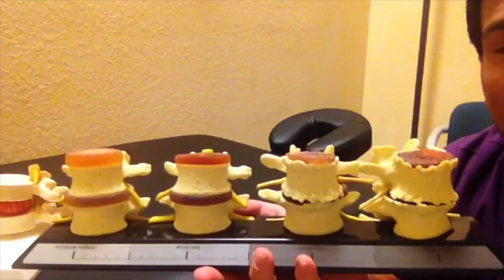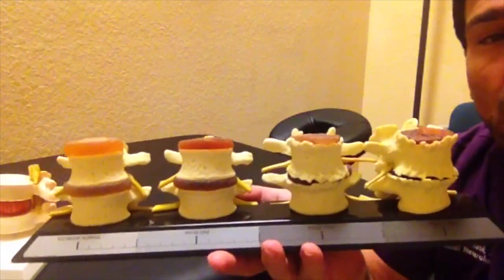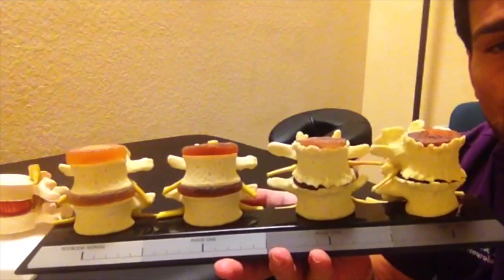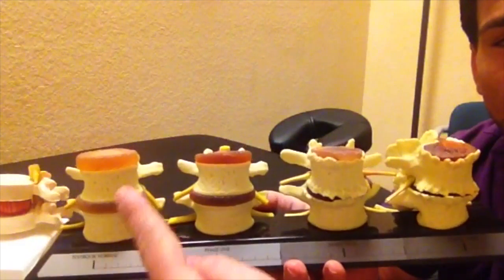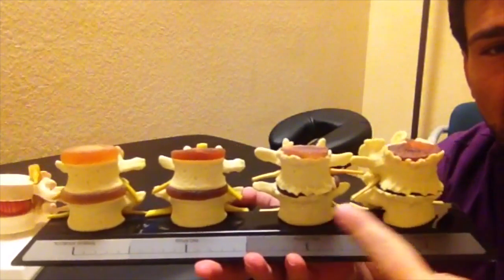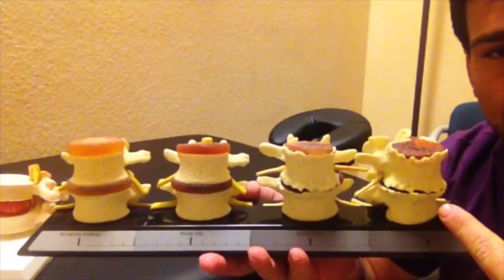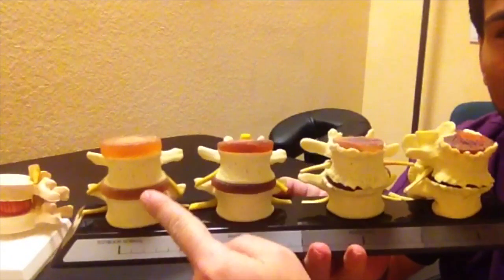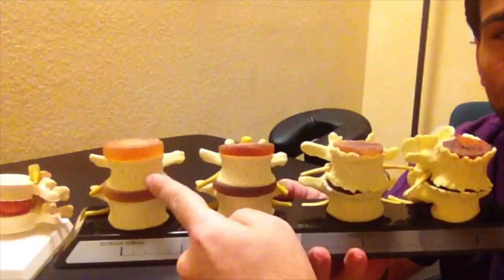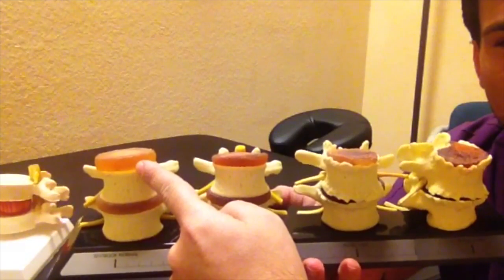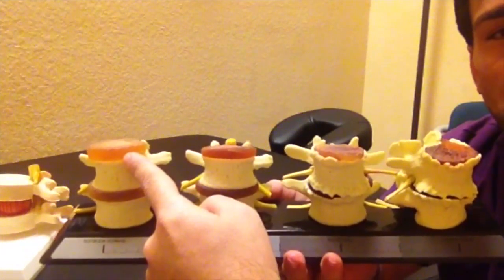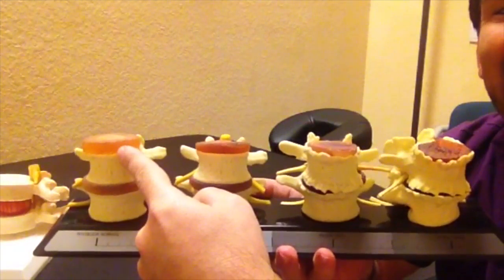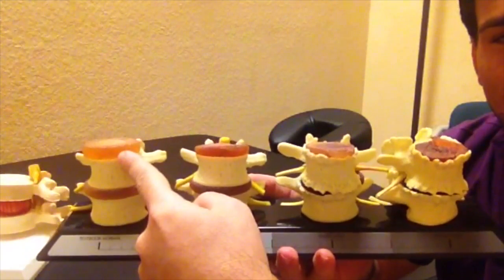Okay, so what we're looking at here are your vertebrae. These are from the low back, but they are also a good example for the neck in its healthiest stage and then different stages of degeneration. Now, what we have are the bones called the vertebrae and these discs in between. People used to say the discs were shock absorbers, but that is not their function inside the vertebrae.